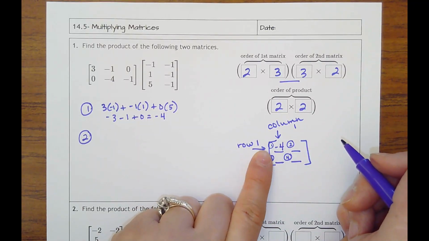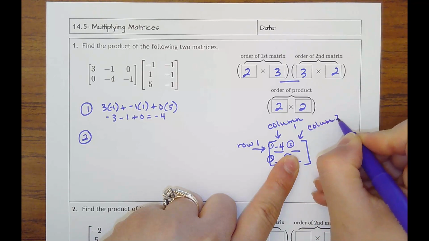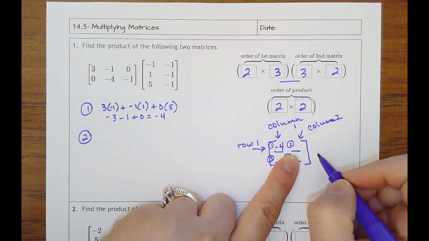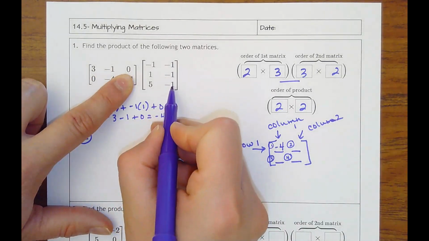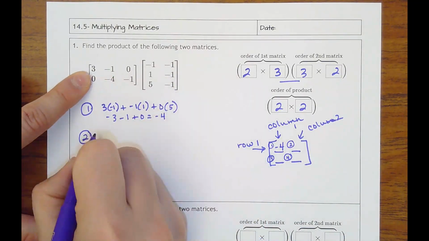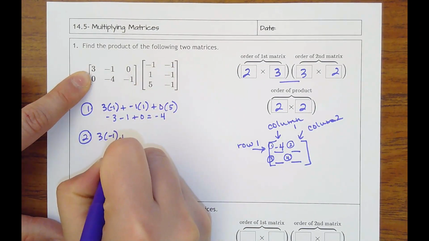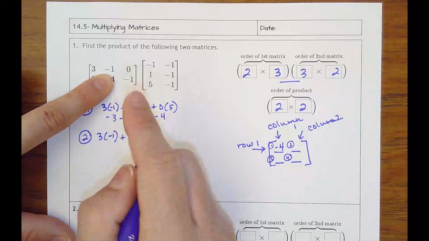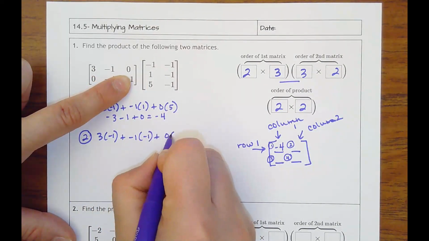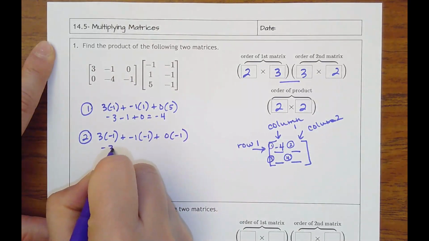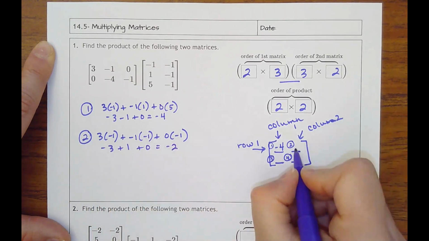All right, number 2. Element 2 is still row 1, but now we've got column 2. I've still got to take row 1 from the first matrix, and now I'm taking everything times column 2. So it'll be 3 times -1, plus -1 times -1, plus 0 times -1. So that'd be -3 plus 1 plus 0, which is -2.